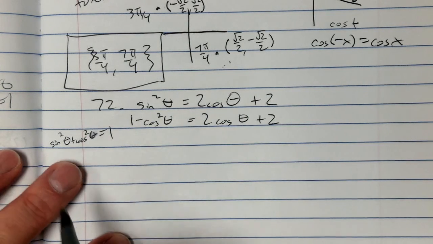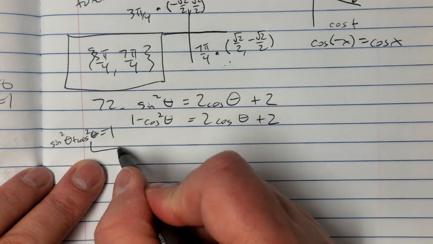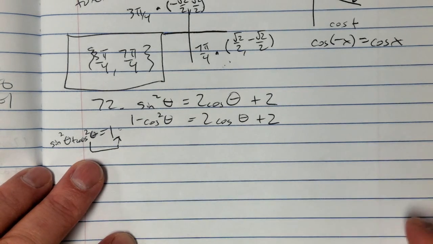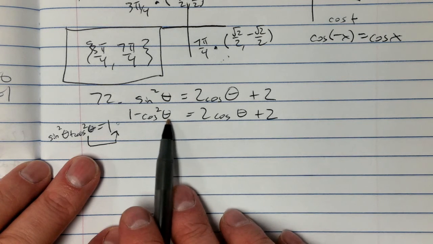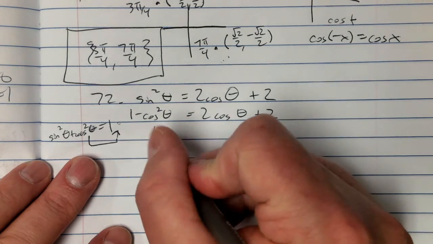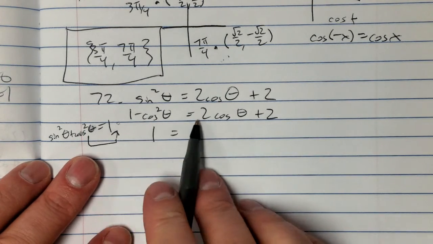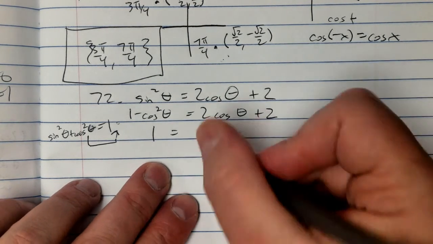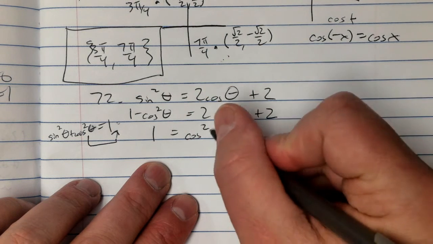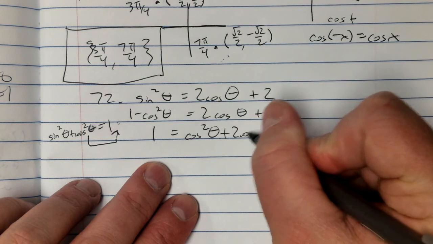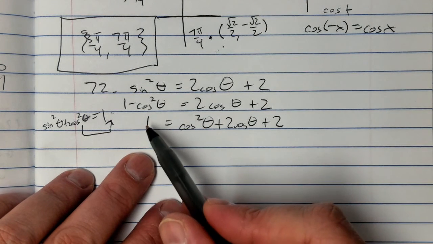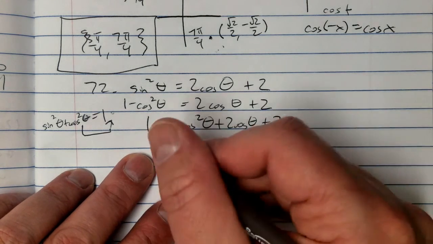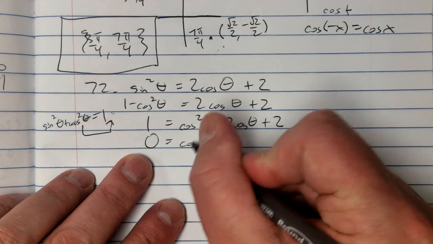So if we're solving for sine squared, we move this to this side, and so that's why it's 1 minus. Okay, at this point, I would move my terms over. Let me just move the cosine squared over separate. So we have cosine squared theta plus 2 cosine theta plus 2. And then I want to move my 1 over. So I subtract 1 from both sides.